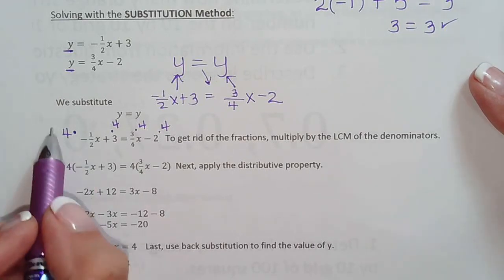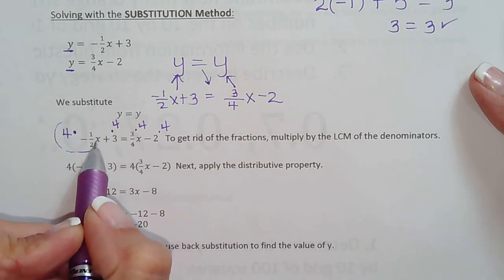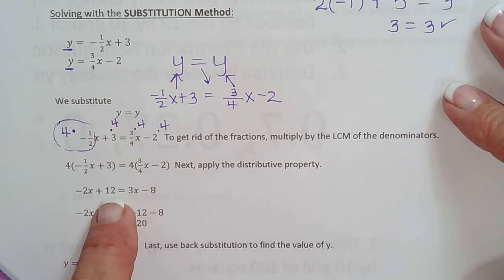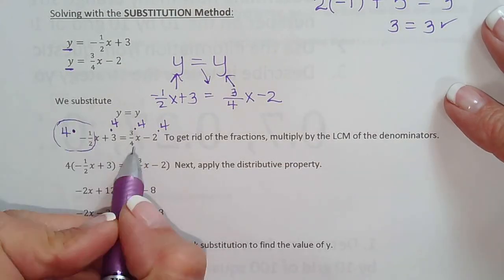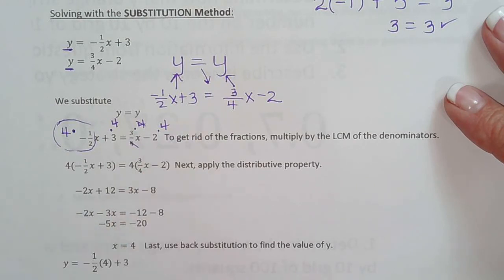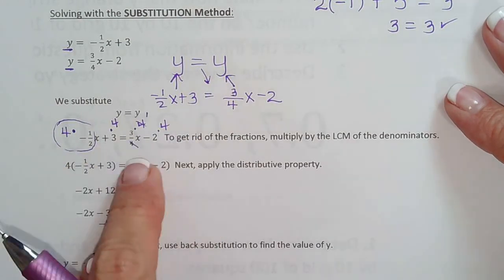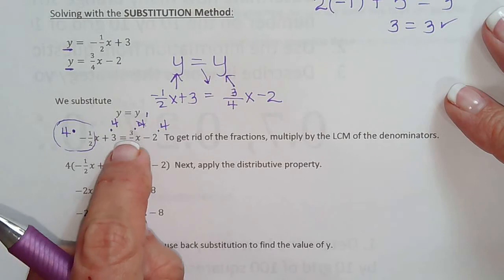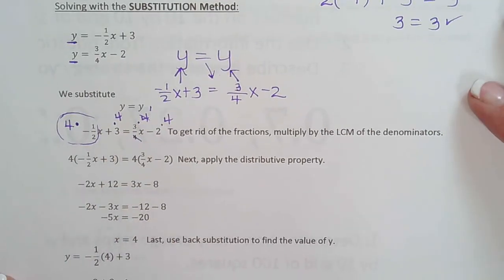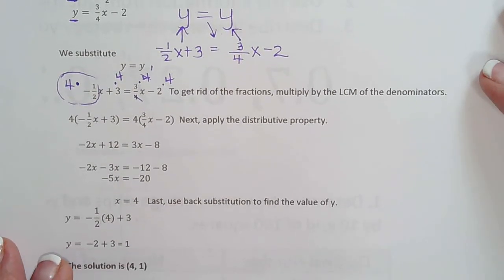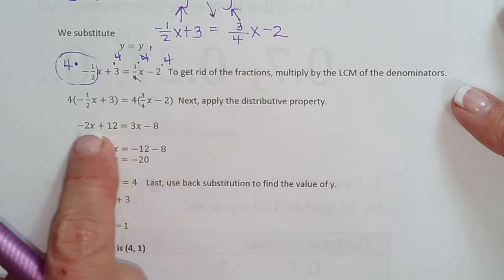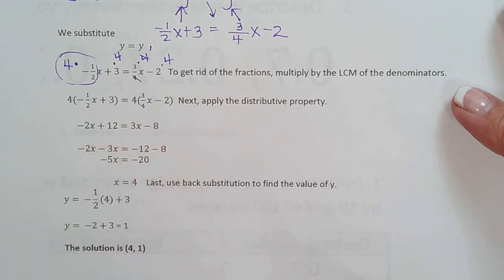And if you're not good with fractions, just type this into your calculator, put an x on your answer. Plus 12 equals, here the 4's would cancel, so you just get 3x minus 8. And again, if you're not good with fractions, just type 3 fraction bar 4 times 4 and you will get that. Okay, so if I do it in my head, that doesn't mean you have to. You can do it on your calculator. But look at that. Beauty! All the fractions are gone.